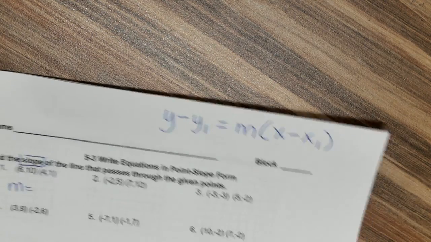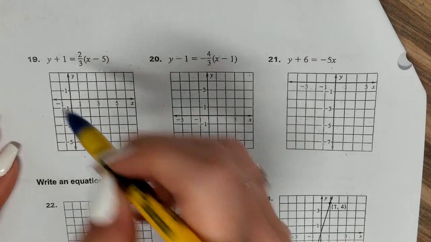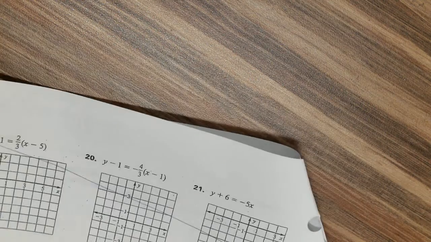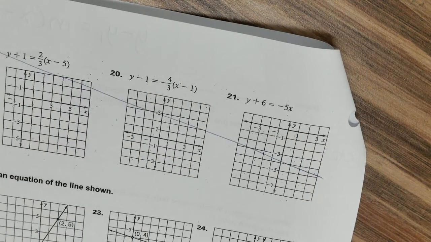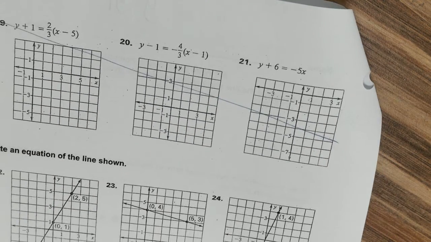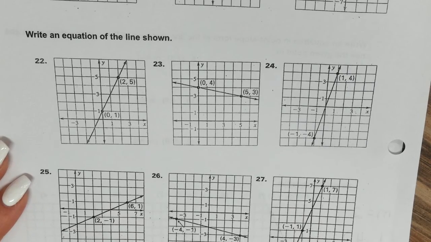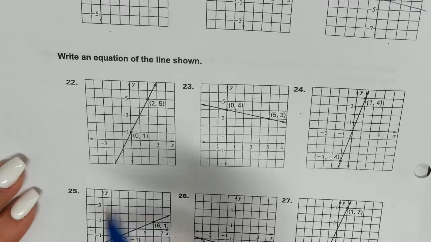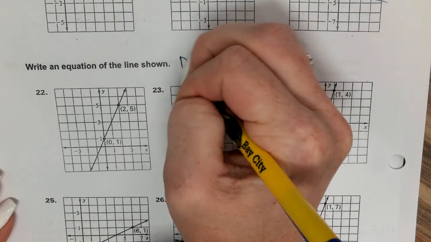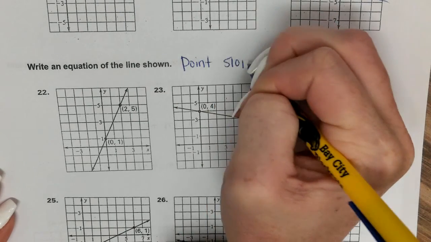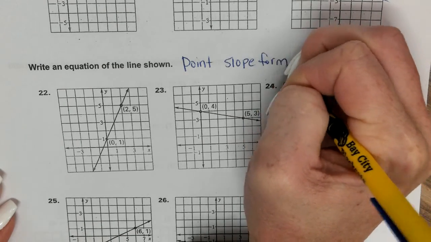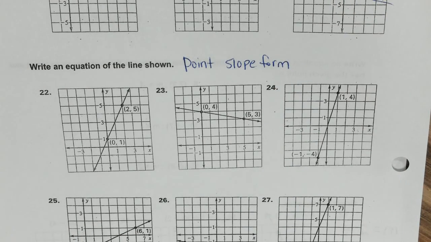Okay, flip to the back. You don't have to do 19 through 21 because we're already doing 6 of those on the front. You are going to do 22 through 27. You're going to write an equation. Well, to write an equation, now, guys, I want it in point slope form. I do not want it in slope-intercept form. If you put y equals mx plus b, it's going to be wrong. Does everybody understand?